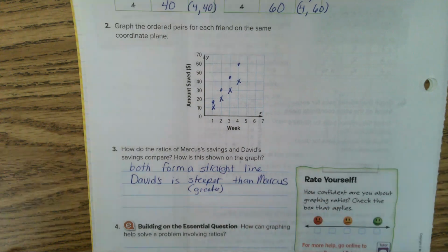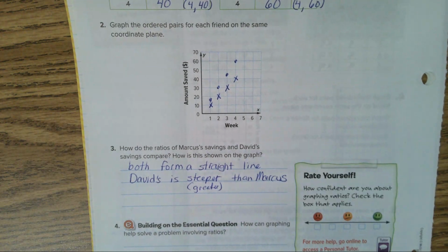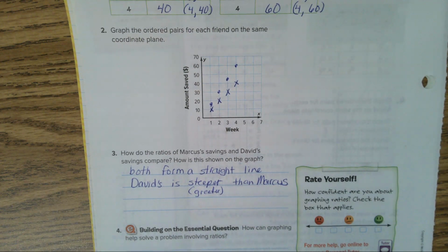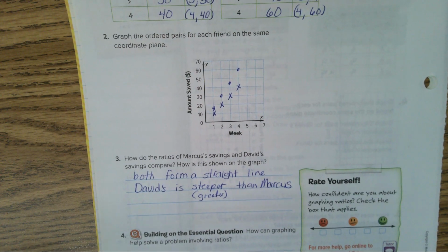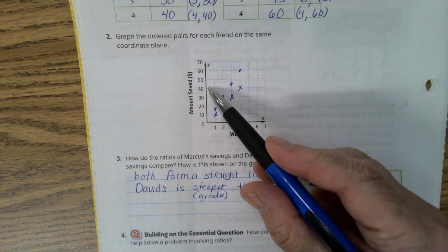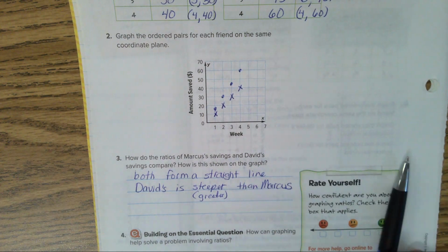Okay, we're going to go ahead. It says, building on the essential question, how can graphing help solve a problem involving ratios? Well, a graph shows which ratio is greater when comparing 2 ratios. So you can tell that this ratio is greater than that one because it's steeper.